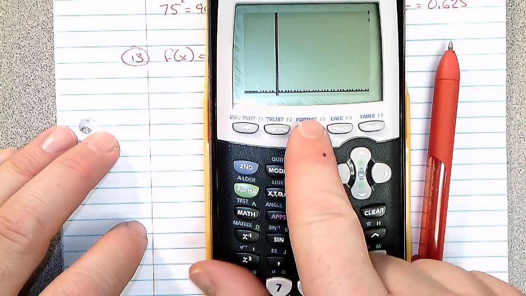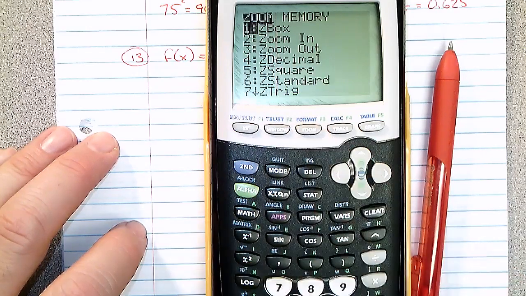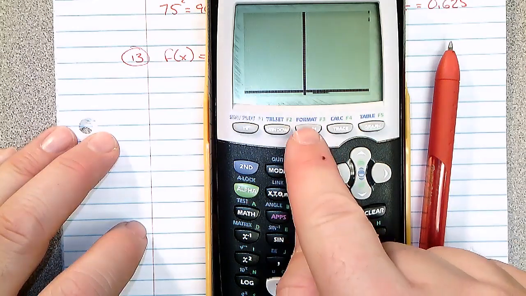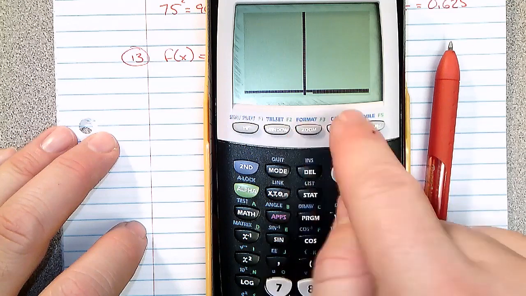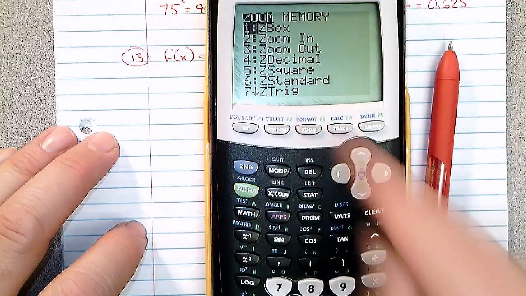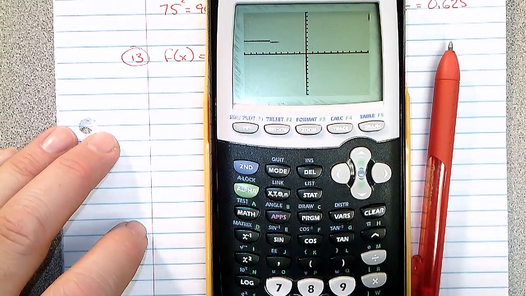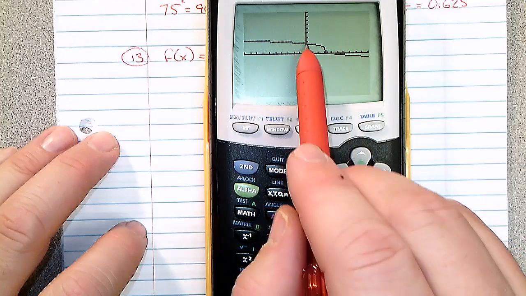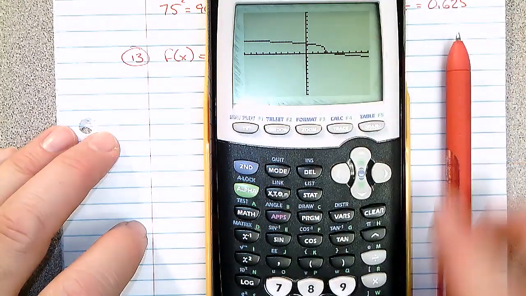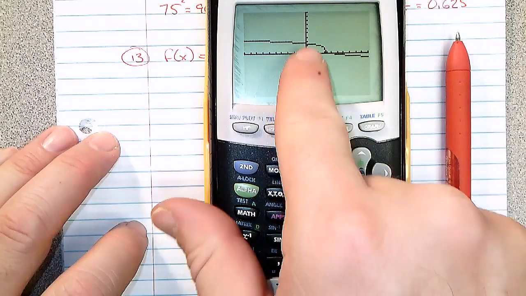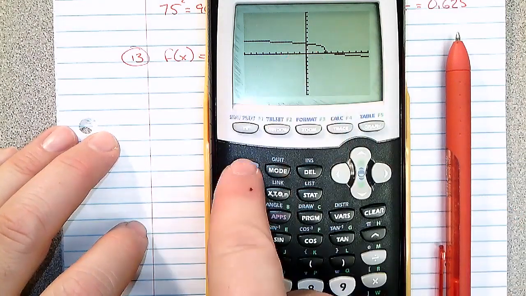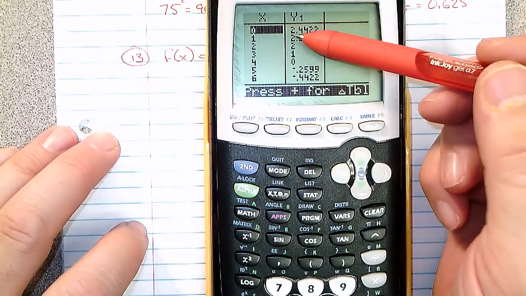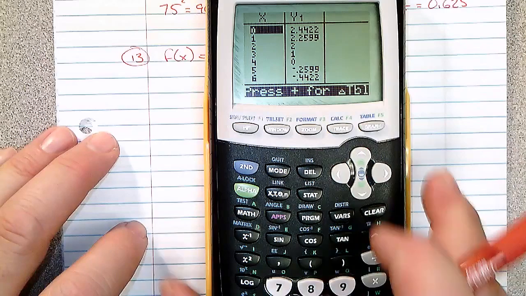We're going to go to our graph. Zoom 5. Zoom 6. There we go. So there's our action going on. There's crossing the y-axis, there's crossing the x-axis, so we don't have to adjust our window. To find the y, we're simply going to go second table. And at 0, we get 2.4422.